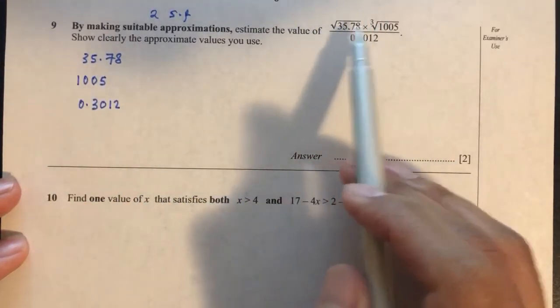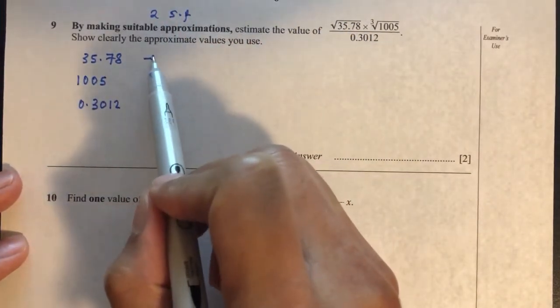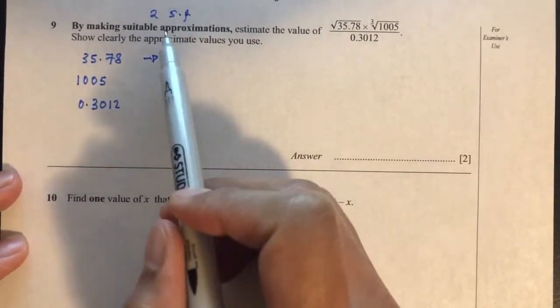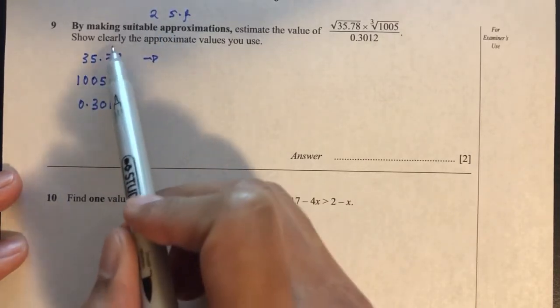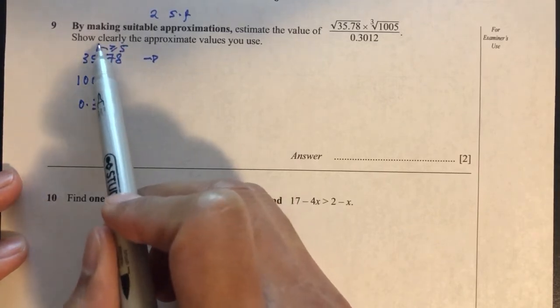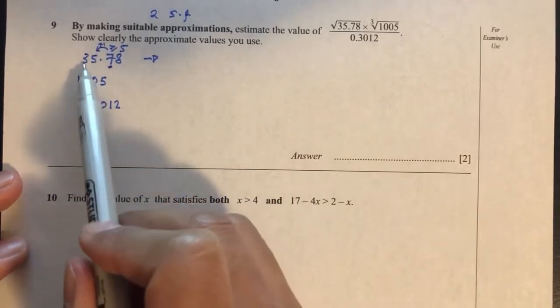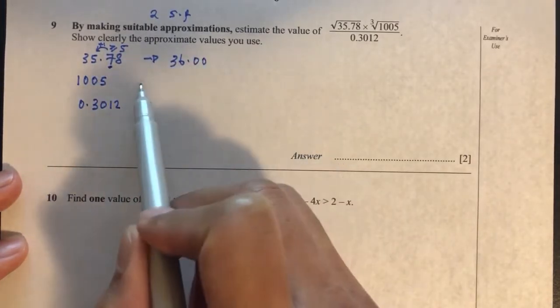We just take the numbers inside and convert them to two significant figures. So for this number, we leave the first two alone, and we ask ourselves if this number is bigger or equal to 5. If the answer is yes, we add 1 to the first two numbers. So 35 plus 1 will become 36, and the rest becomes 0.